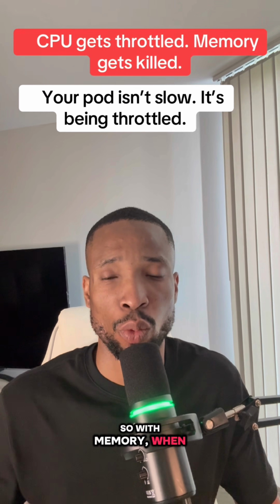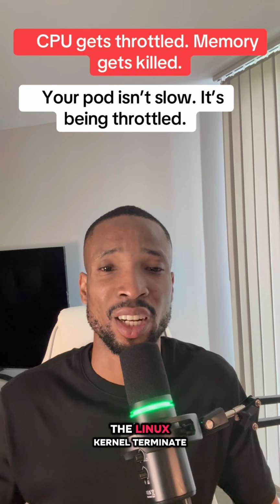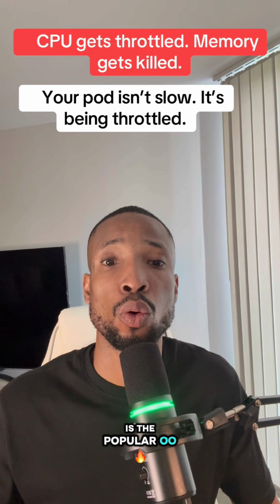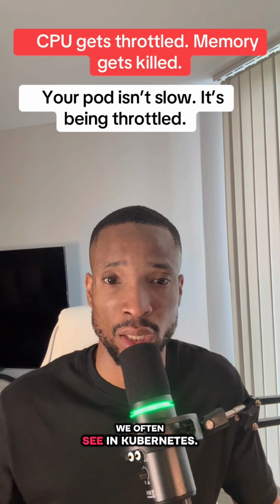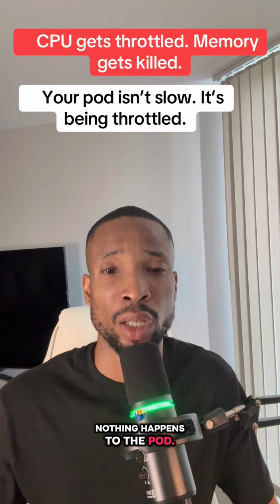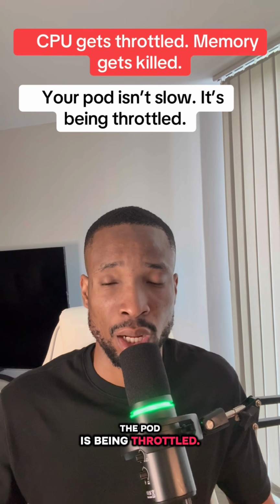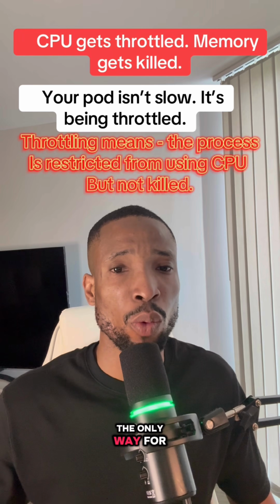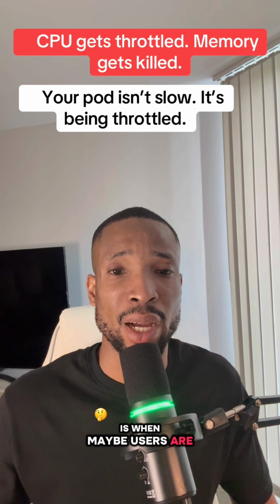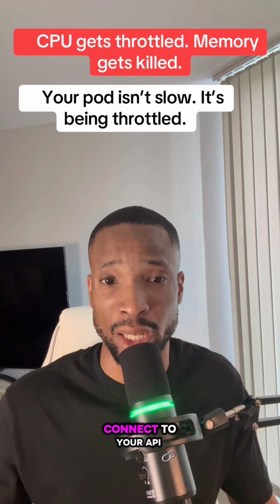So with memory, when a process tries to use more than what is allocated to it, the Linux kernel terminates that process. It kills it, which is the popular OOMKilled error that we often see in Kubernetes. But with CPU, it is different. Nothing happens, the pod keeps running. But under the hood, the pod is being throttled, and you might not even see this. The only way for you to see that your pod is actually being throttled is when maybe users are experiencing latency trying to access your application or trying to connect to your API.